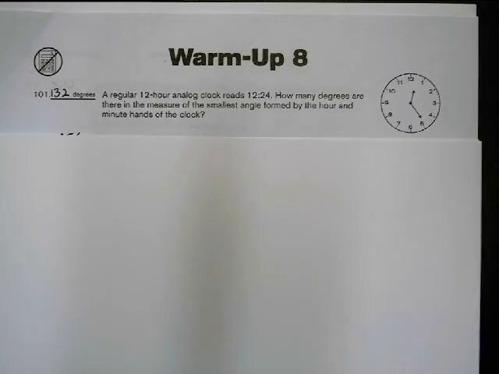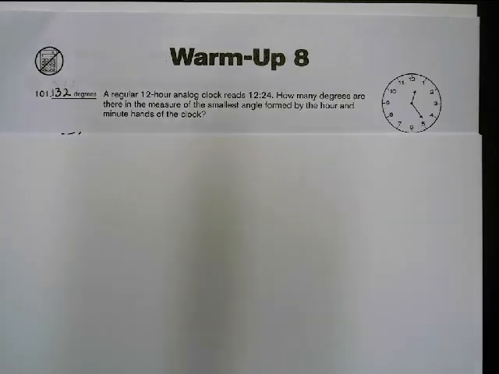MathCounts people, here we go. We've got warm-up 8 from the 2024-2025 handbook. Okay, so I've already solved all these, but instead of showing you my chicken scratch answers, I'll try to explain it a little bit closer.